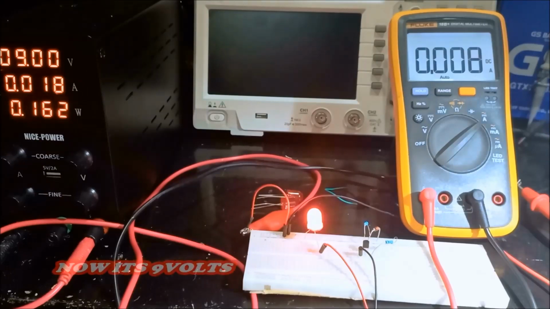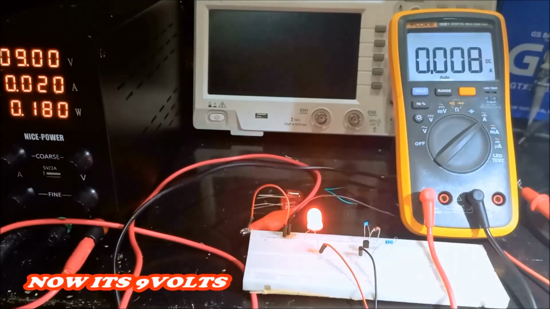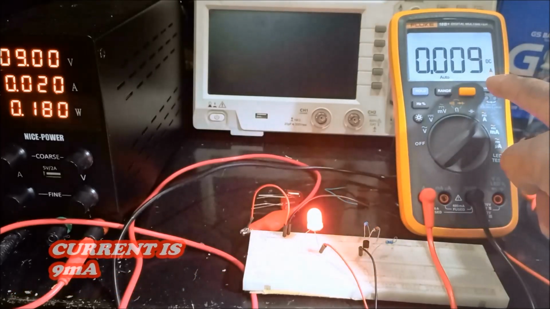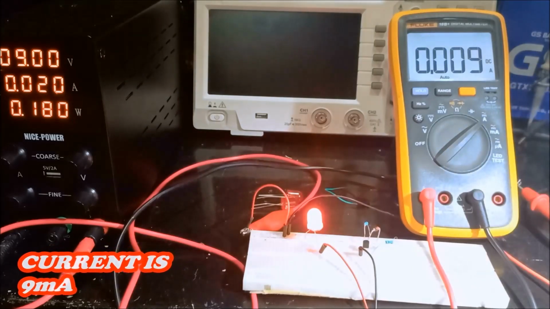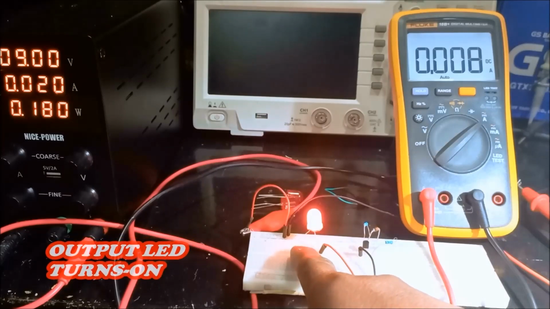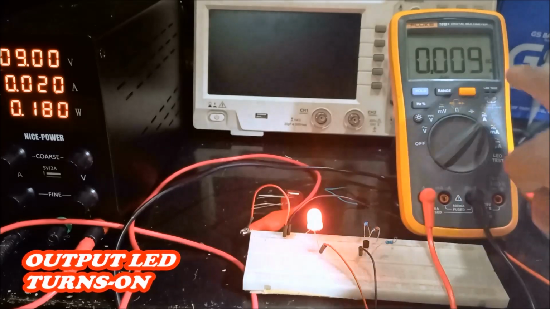Ayan, 9 volts na. Diba? Anong current? 9 milliampere. Diba? At yung LED, yan yung output LED natin. Umilaw siya. 9.